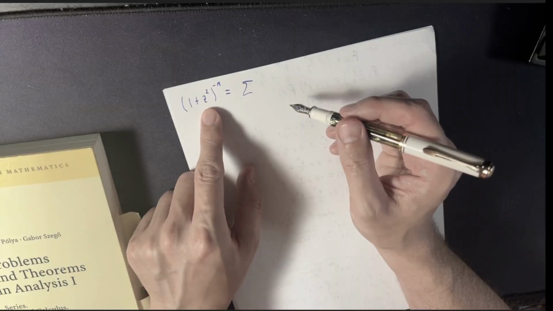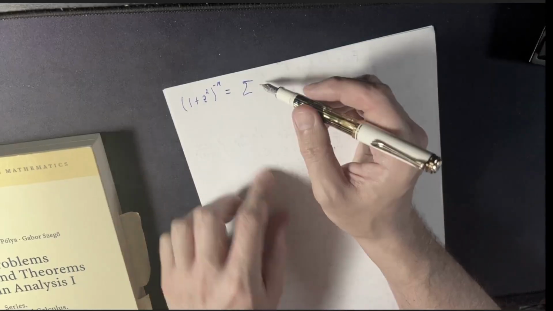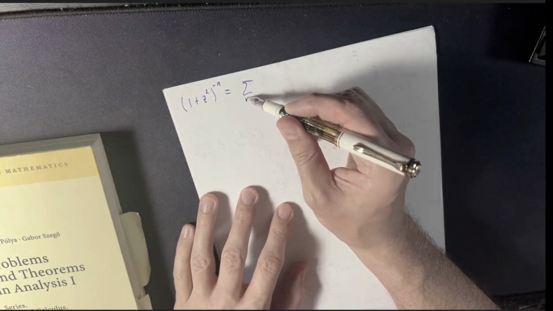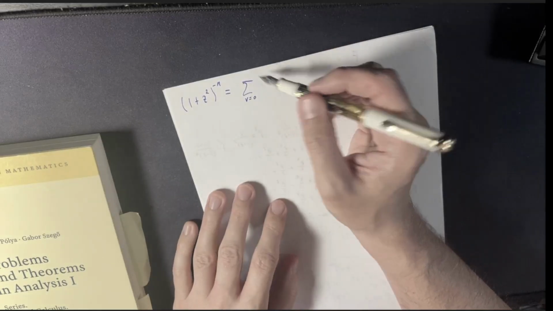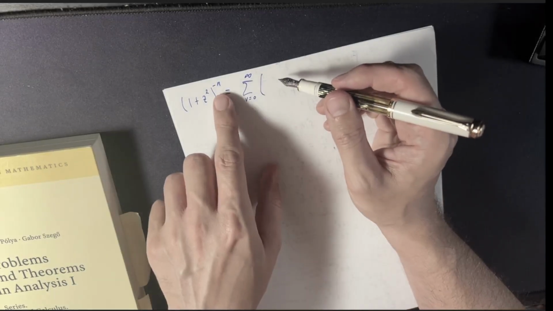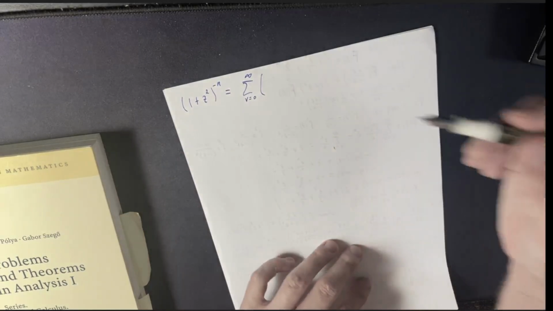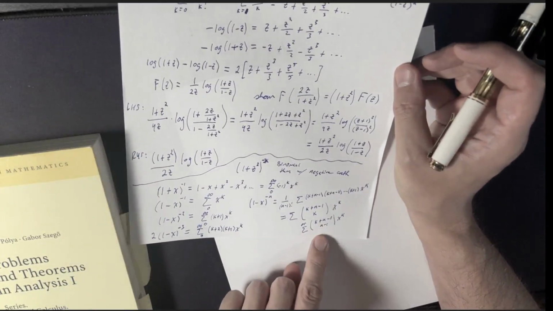First of all, your x became negative z squared. That's about it. So let's say this is v going from 0 to infinity. What we said was, never mind the negative sign, we get n plus the value minus 1.